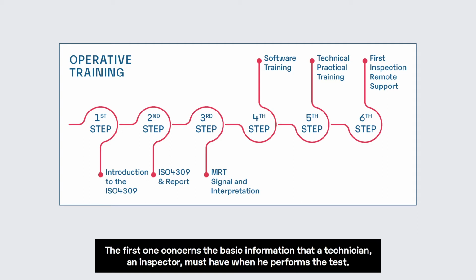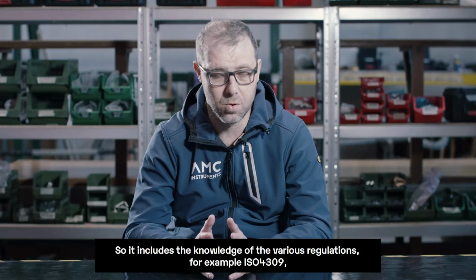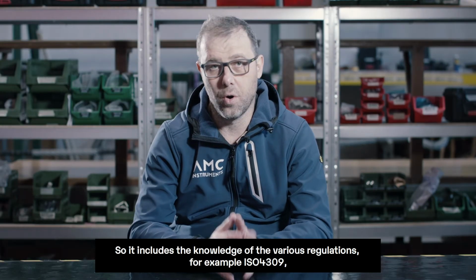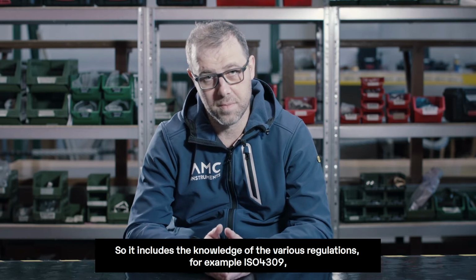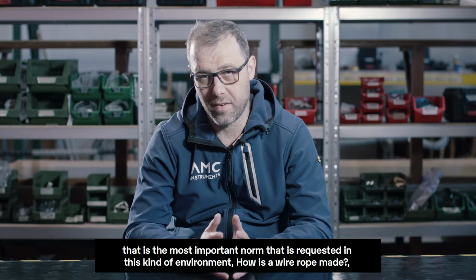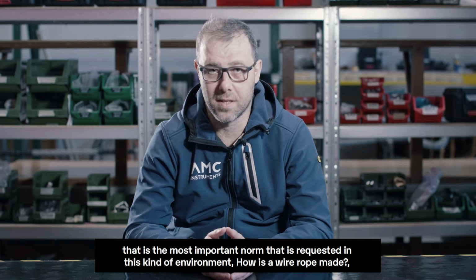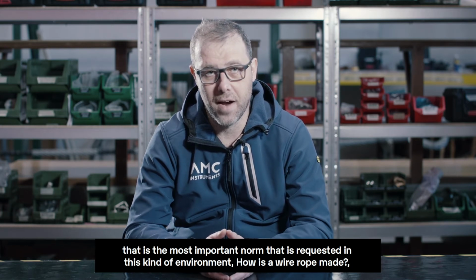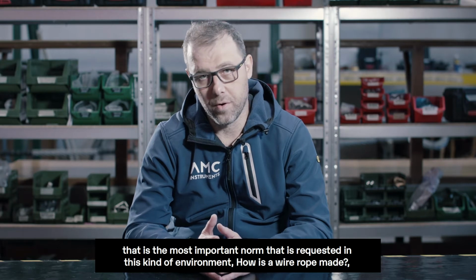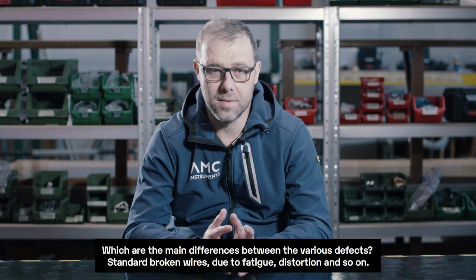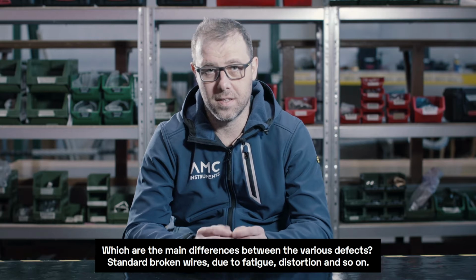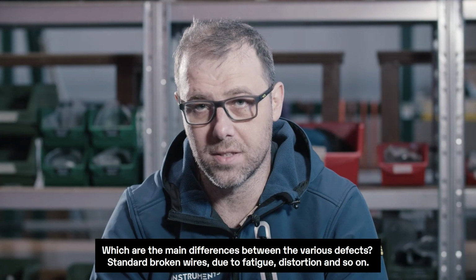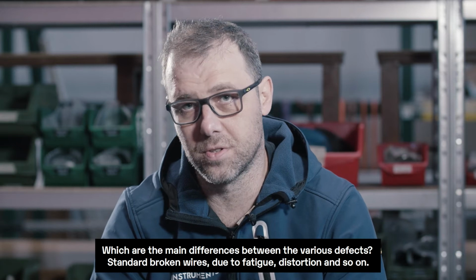The first one concerns the basic information that an inspector must have when he performs the test. So it includes, for example, knowledge of the various regulations, such as ISO 4309, which is the main regulation accepted in this kind of environment, how a wire rope is made, and the main differences between the various defects: standard broken wires due to fatigue, distortions, and so on.